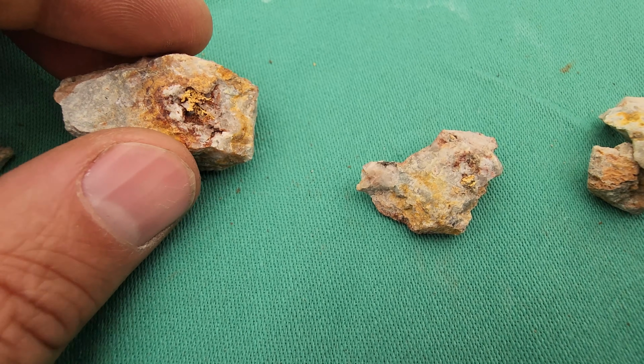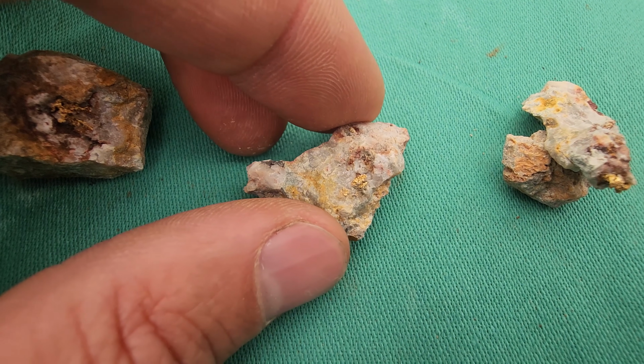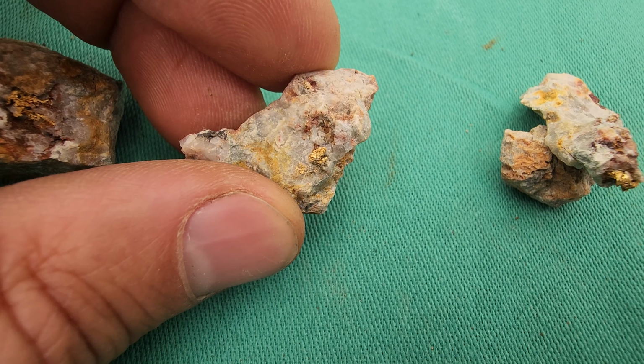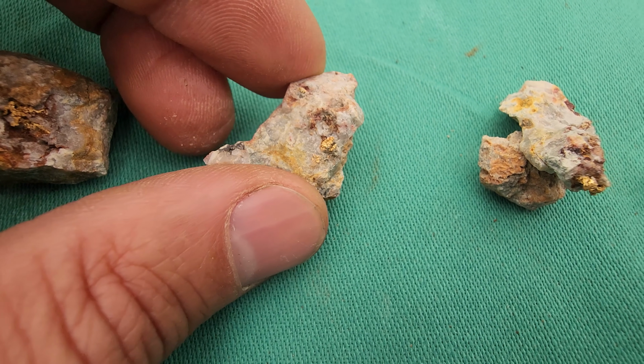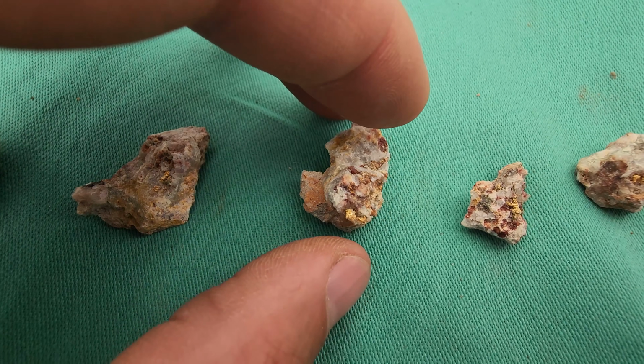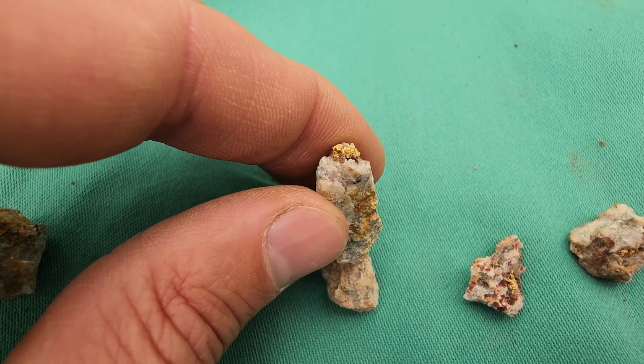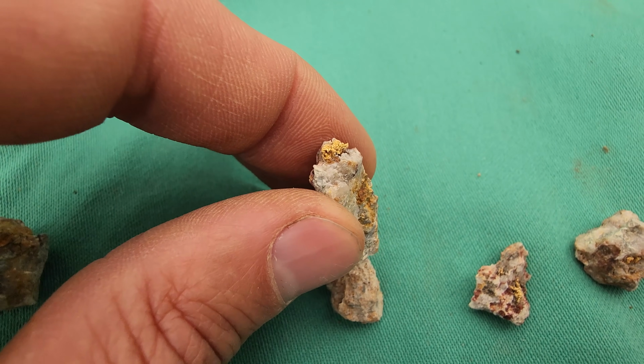I think I'm going to be in the same boat with this one. A lot of you guys, when that video came out, wanted to buy some of these samples. Well, now's your chance. This one's really cool. Really fragile, but look at all that gold there on the tip of that one.